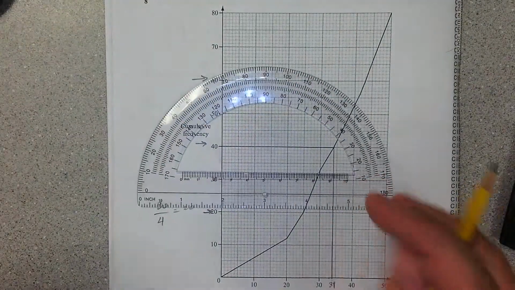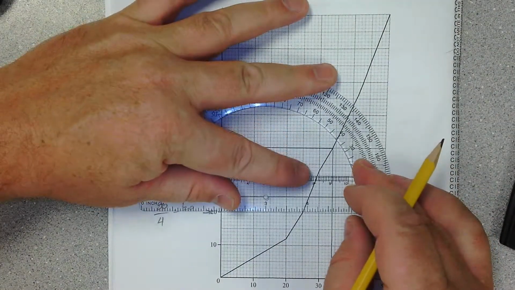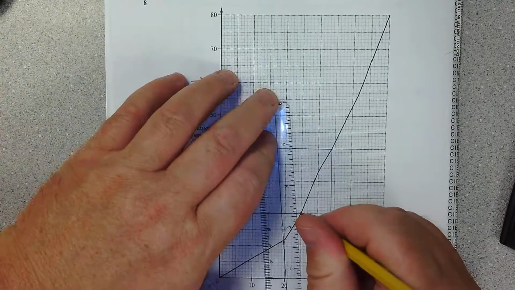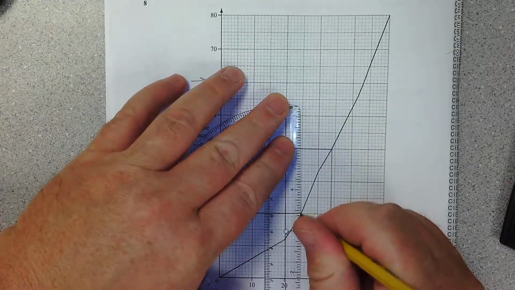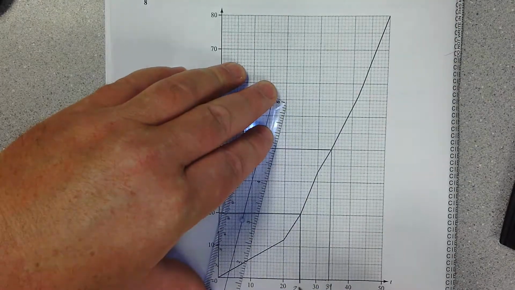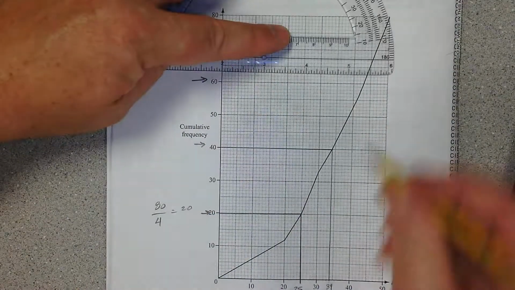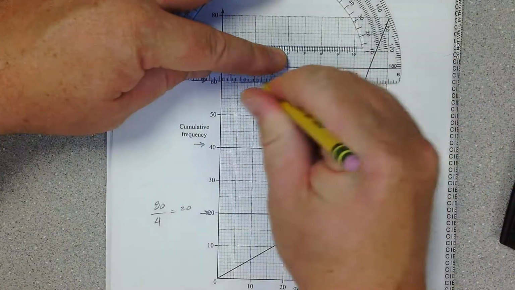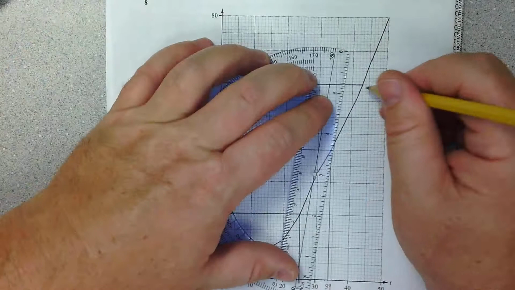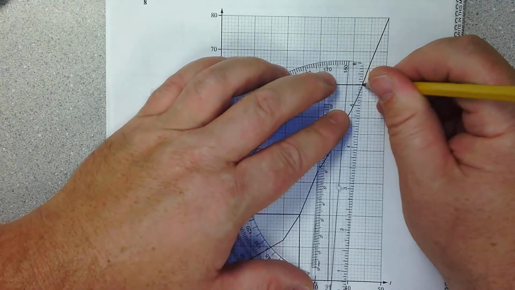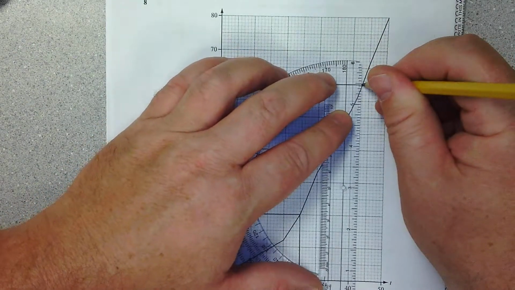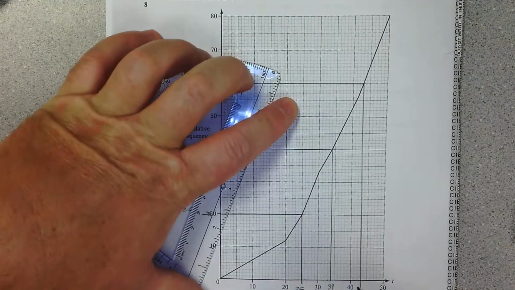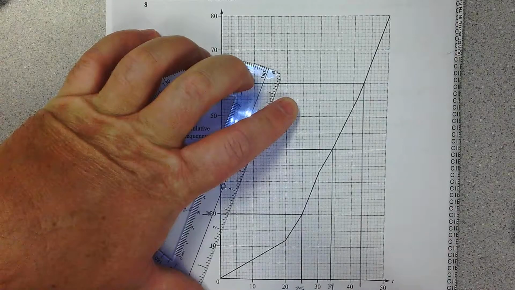So same deal. Go ahead and be very careful. Draw your line across, draw your line down. So this right here, that's 25. That's where the first quarter starts. The third quarter begins here. So the interquartile range is the difference between the first and the third quarter. Accuracy is very, very important. Okay, so that's 43. 1, 2, yeah, 43.